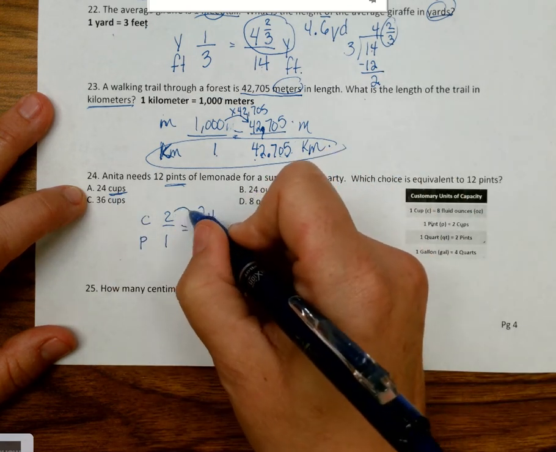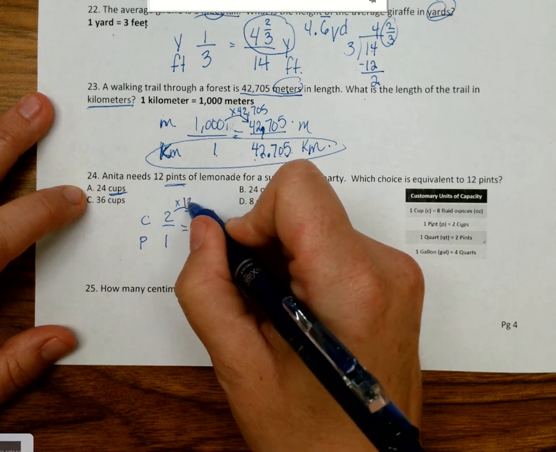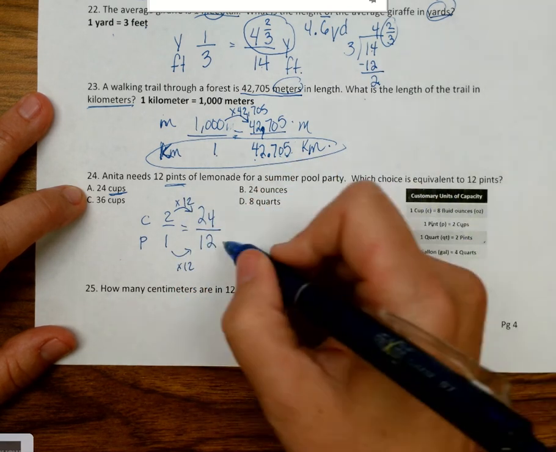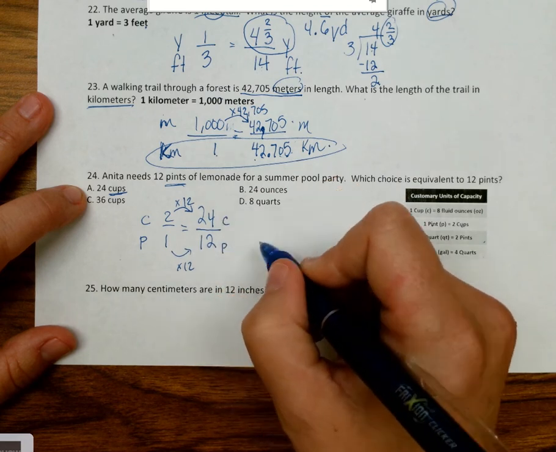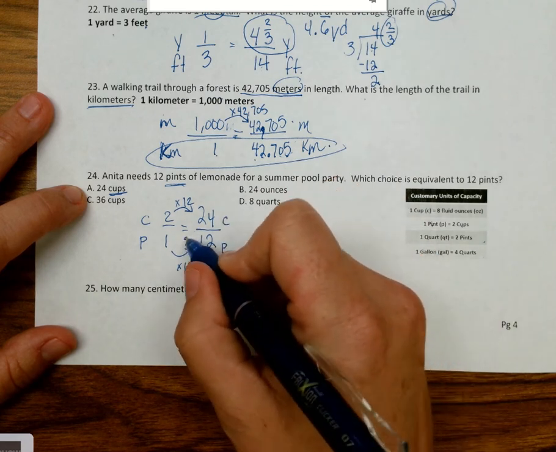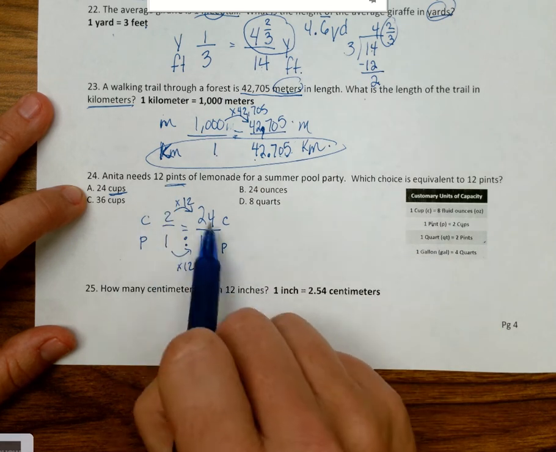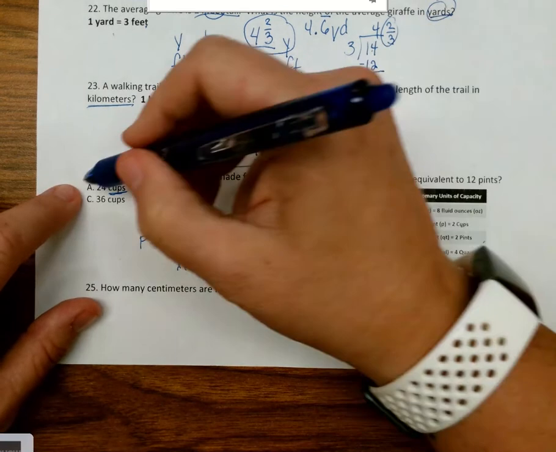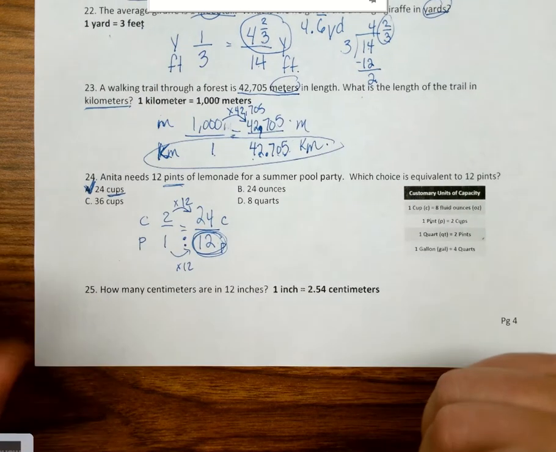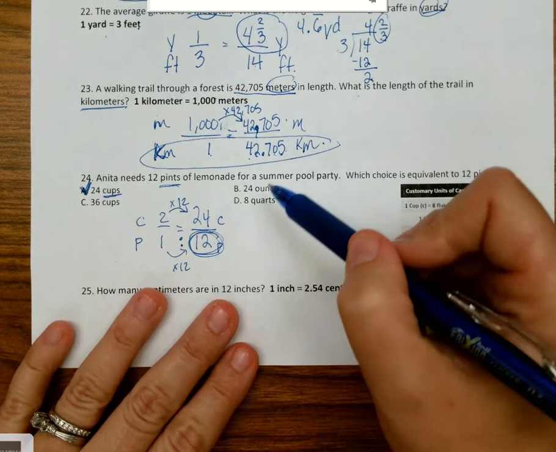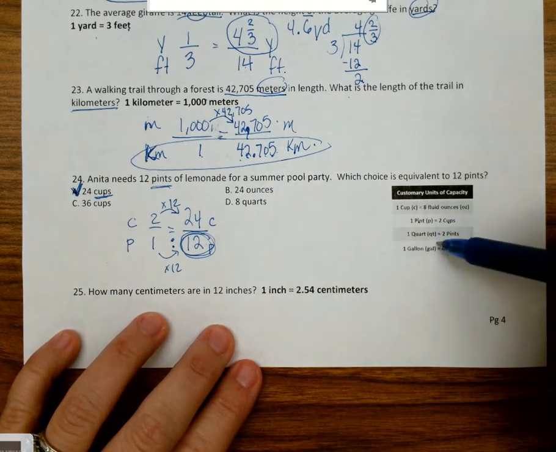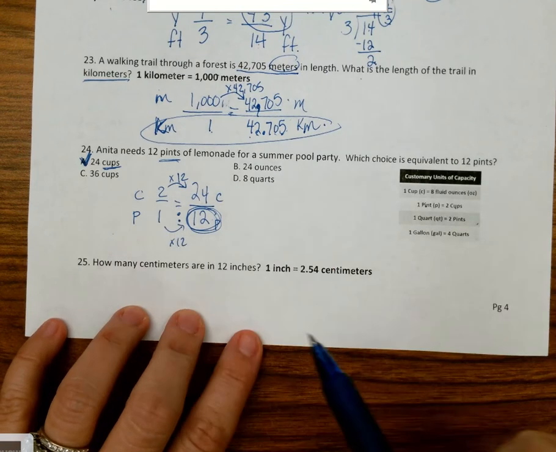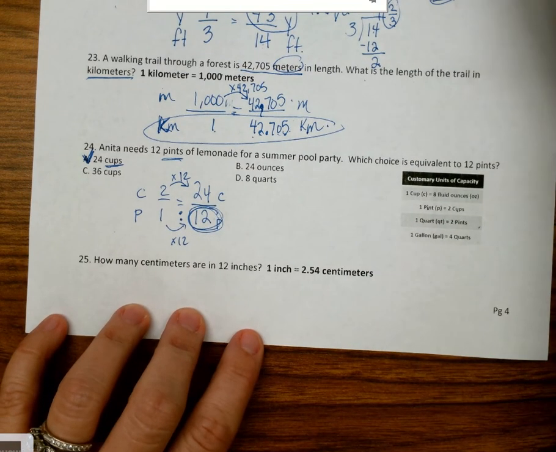2 times what gets me to 24? 2 times 12 gets me to 24. 1 times 12 is 12. Oh, pints, cups. That gives me my ratio that I was looking for. So I have 1 to 12, which is what I need. I need that 12 right here, 12 pints. So A definitely works. I do the same thing for the rest of them. I'm going to simplify and make each of my equations, but since we're already at 45 minutes, I'm going to just stop at this one because A is our correct answer. We were lucky there. We didn't have to keep working through.